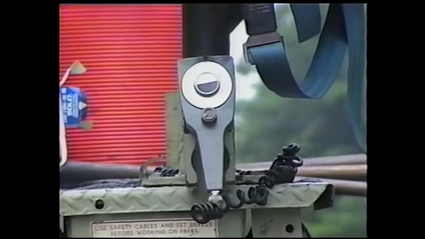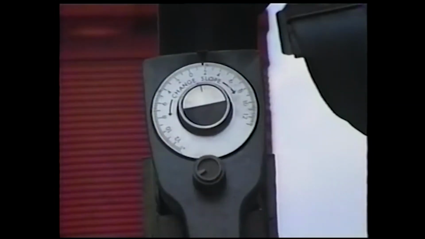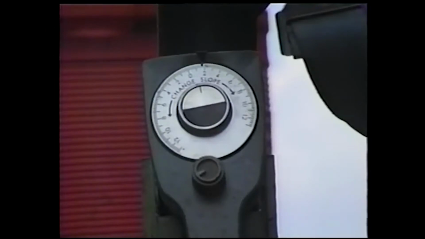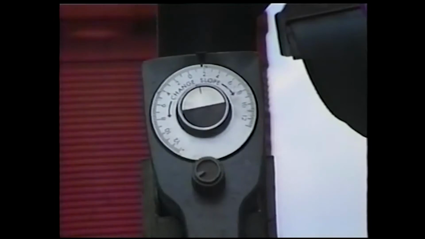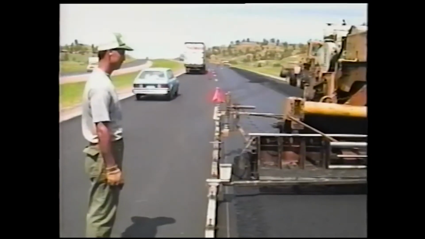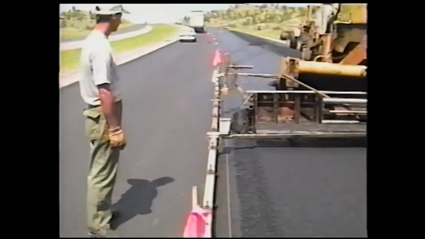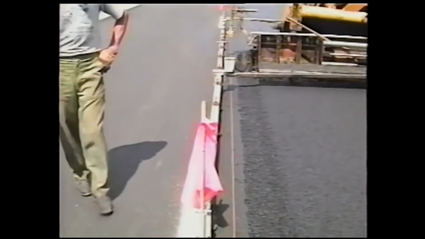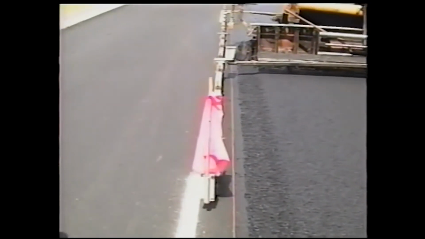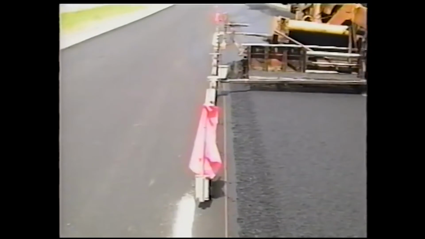The cross slope is controlled by a sensing device mounted on the screed and connected to the control mounted on the tractor. The cross slope needed for the particular job is preset so that the sensor can continuously adjust the screed to maintain the proper cross slope. There's a lot more involved with grade and cross slope control, but we'll look at both in more detail when we get to the paving operation.